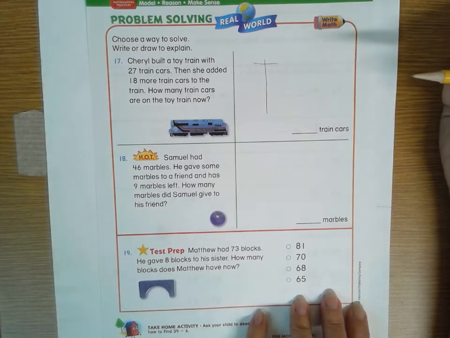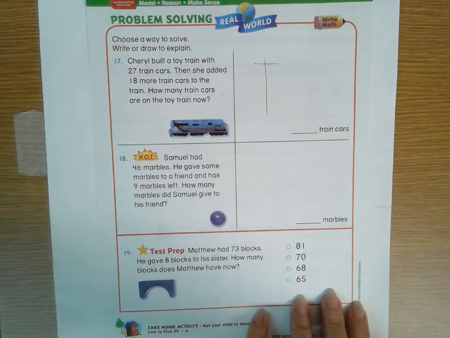Number 18, Samuel had 46 marbles. He gave some marbles to a friend and has 9 marbles left. How many marbles did Samuel give to his friend? So he started with 46 and he gave a bunch to his friend, and now he has 9 left. So how many did he give to his friend?